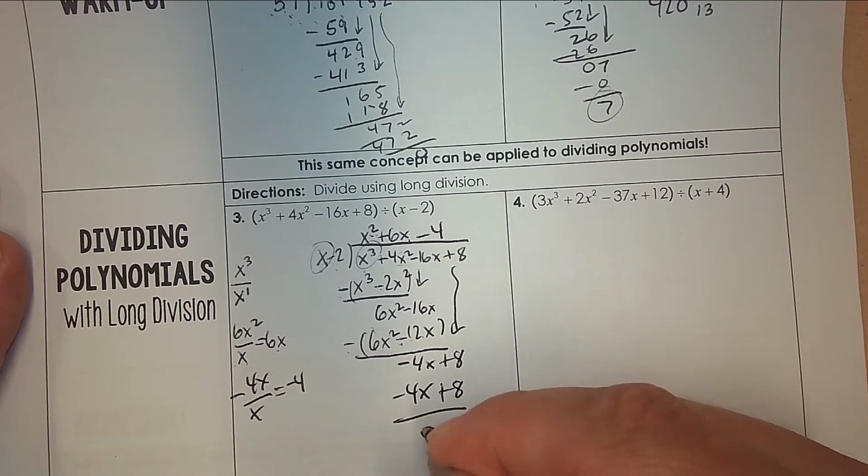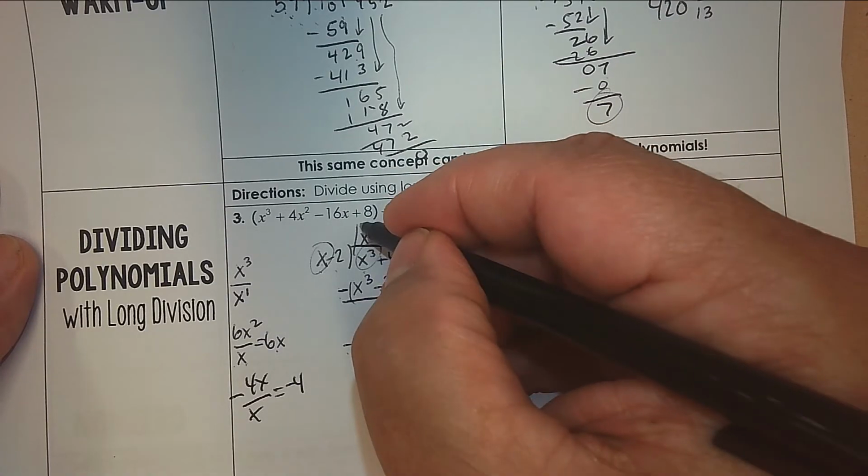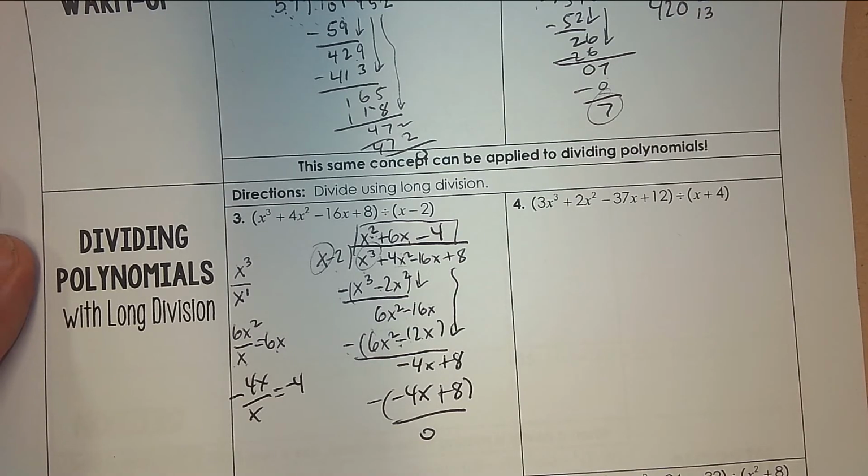There is no remainder. They eliminate. And your answer is above here. That's called the quotient.